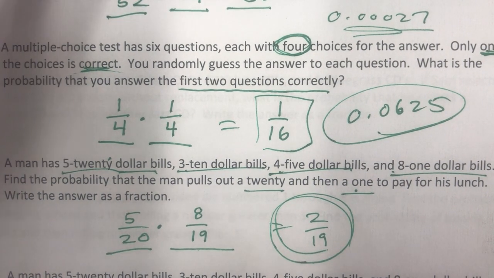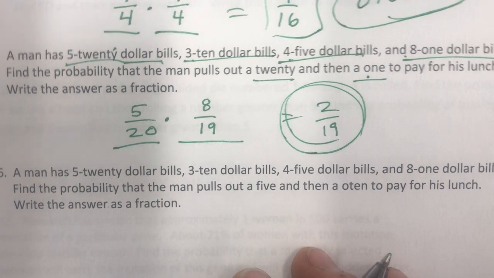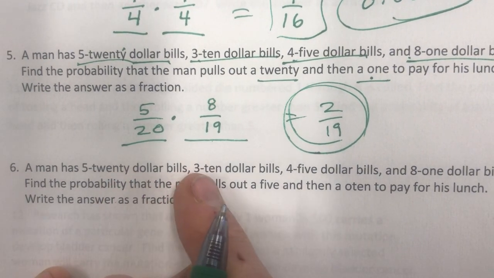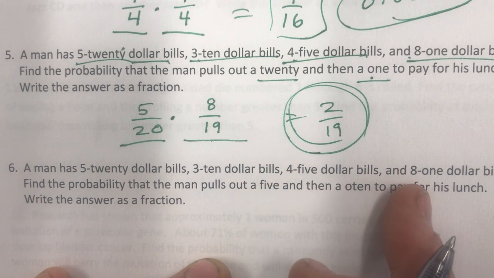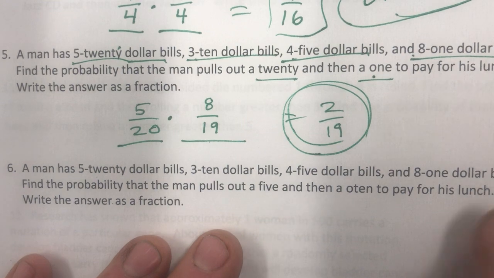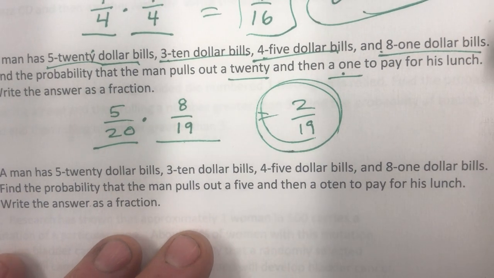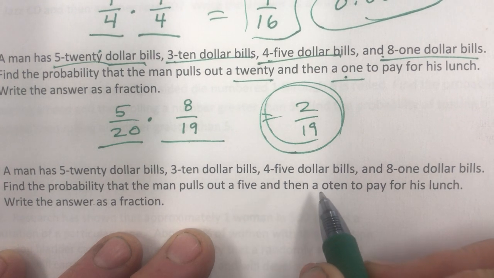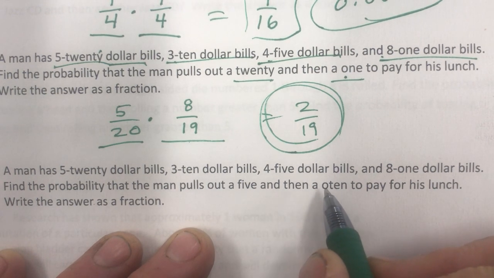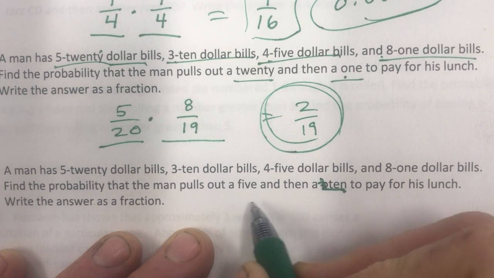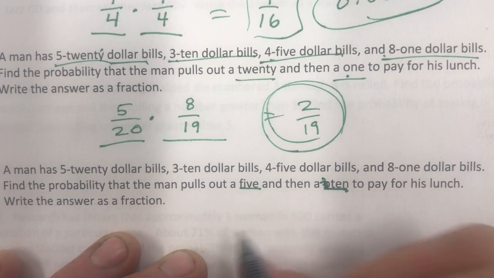Okay. Number 6 is a similar one. Man has 5 20s, 3 10s, 4 5s, and 8 1s. So that's, again, 20 bills. Same scenario. This time, find the probability that the man pulls out a 5 and then a 10. So he wants a 5 and then a 10.